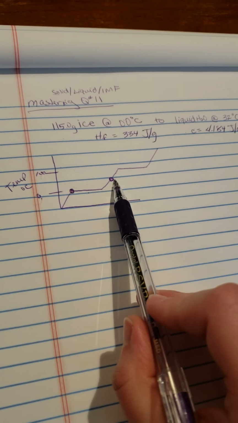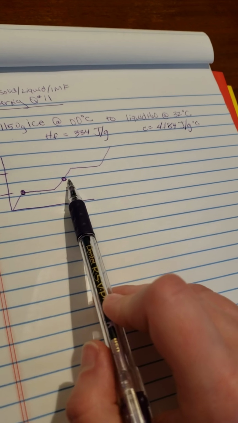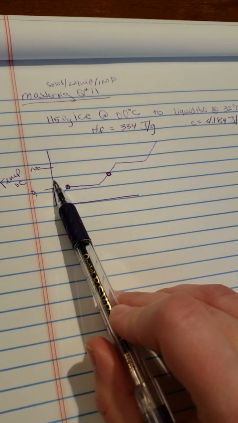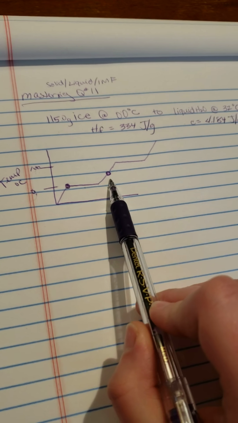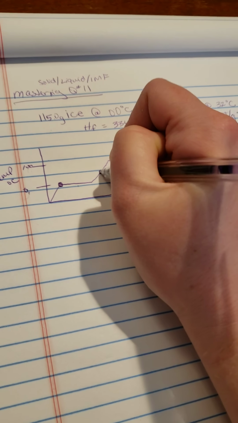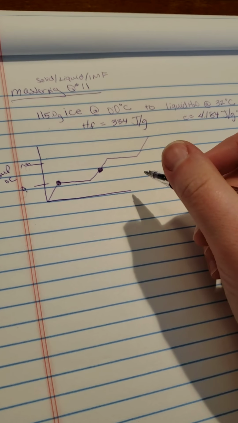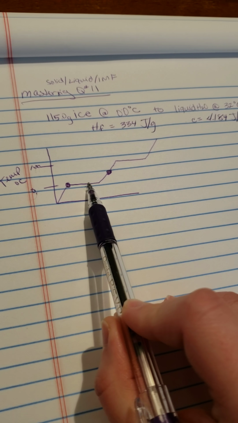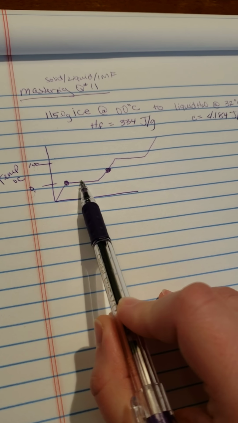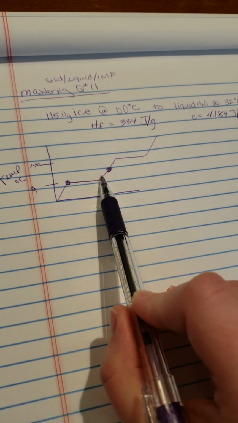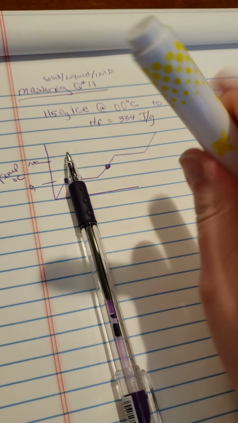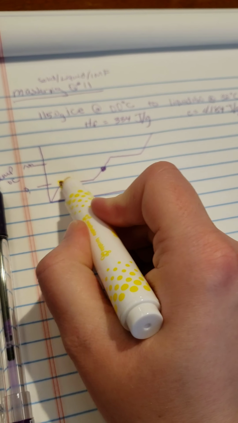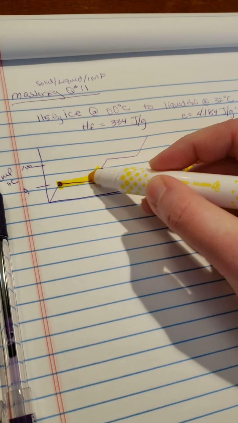And then it says to liquid at 32 degrees Celsius. So 32 degrees Celsius is between 0 and 100. So I just put it on our chart. It's probably a little lower, but that's where I'm putting it. All right, so now we have to figure out what equation is the plateau or the phase change, and what equation is when we're heating up our liquid. So we have to do a total of 2 equations to get from point A to point B.